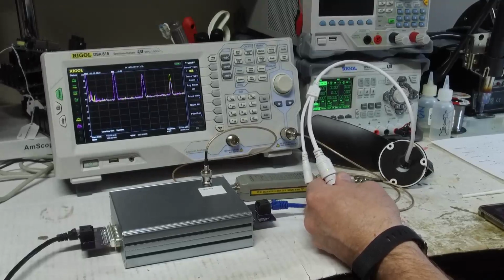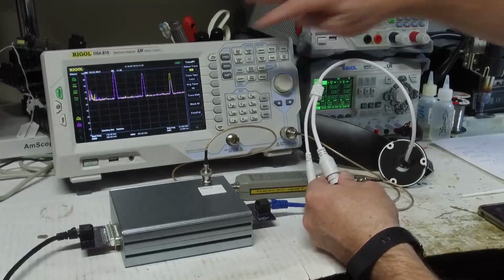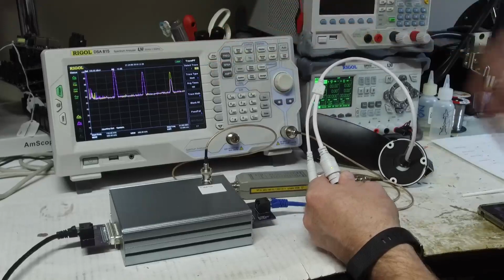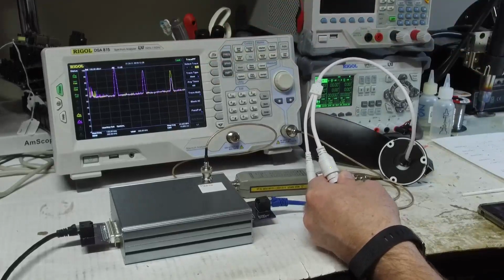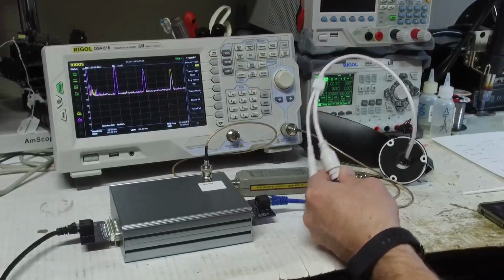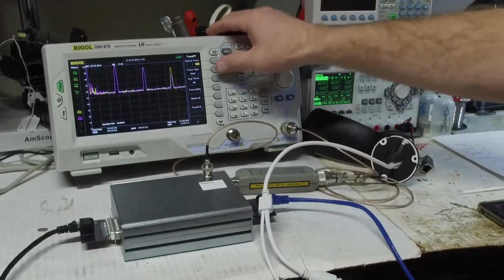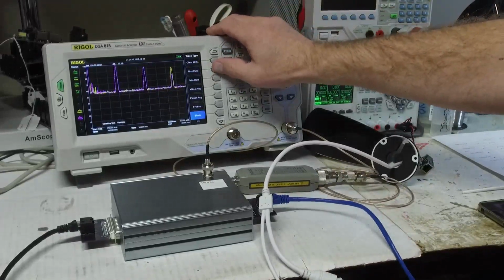Wait for it to start blinking. There we go. And capture some data.